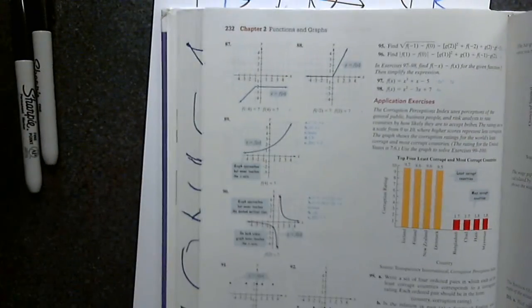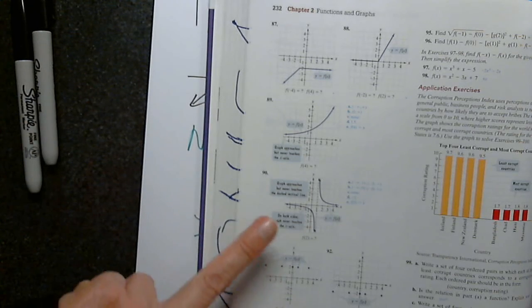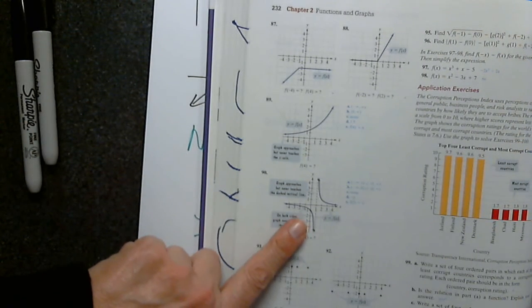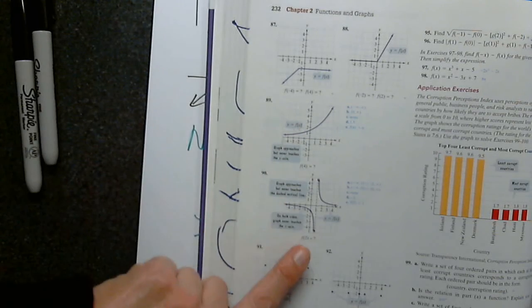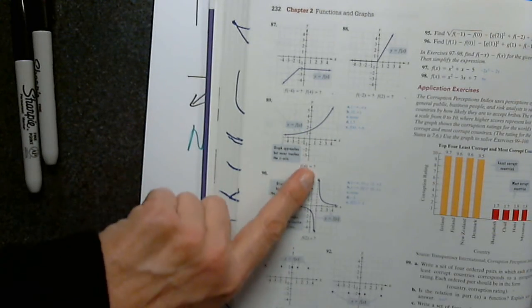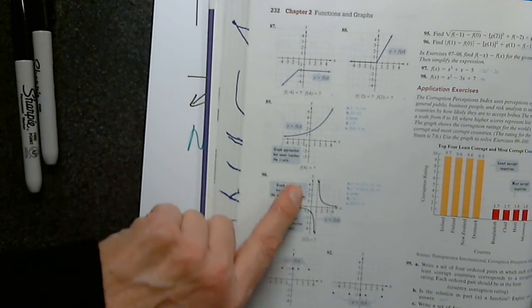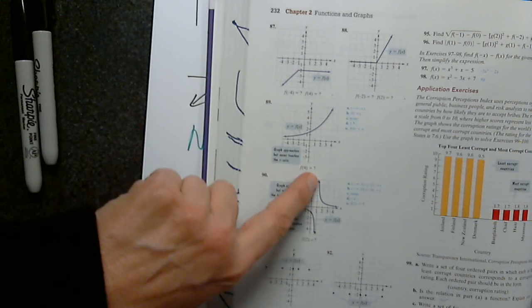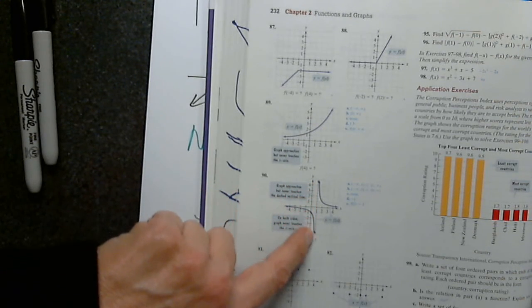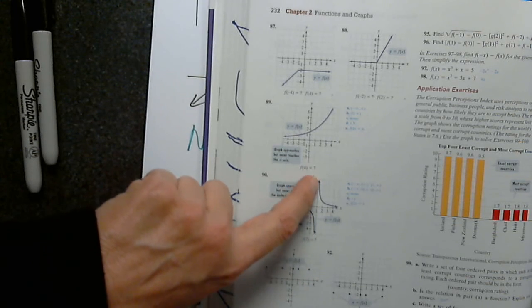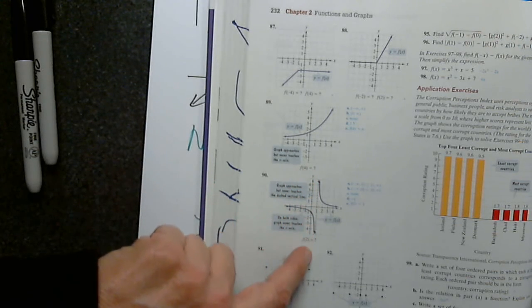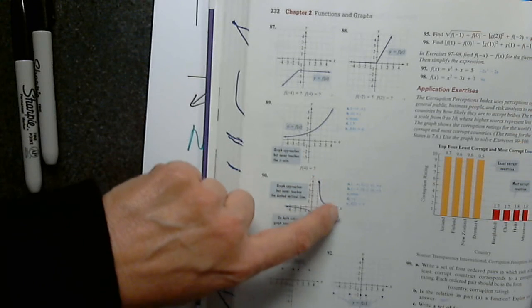Let's look at one more. This one. We are going to see this function in chapter 3. I'm hoping that you notice that this function is defined everywhere. At this point, at x equals 1, the function is not defined. Would you agree? But then it continues to exist.